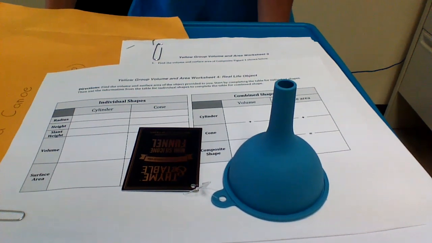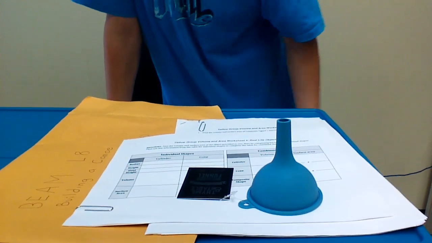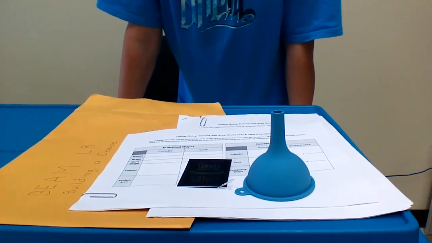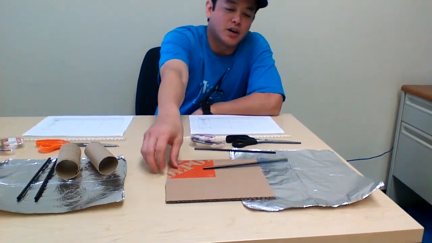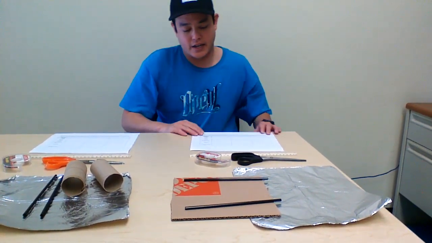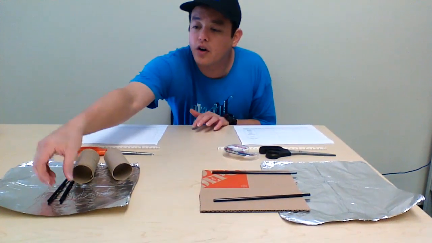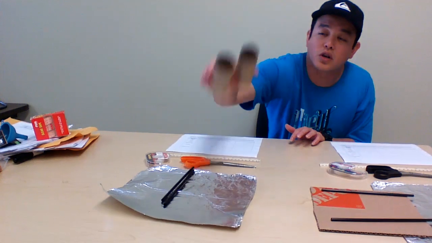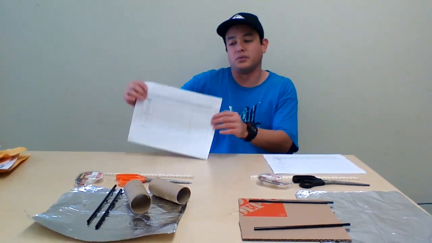They'll take measurements on their individual shapes, and then they will calculate the combined volume and surface area. So in step 6, students will begin building their canoe. Blue group will get the 8x8 cardboard, 2 straws, foil, tape, scissors, ruler, and the canoe competition ticket. Yellow group gets foil, 2 straws, 2 toilet paper rolls, tape, scissors, ruler, and also a canoe competition ticket.